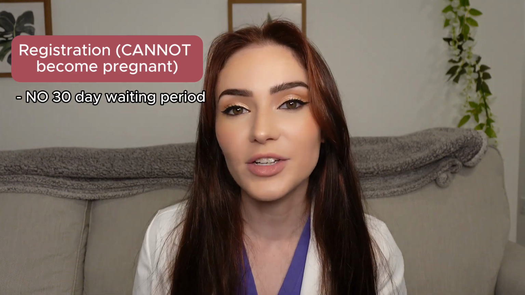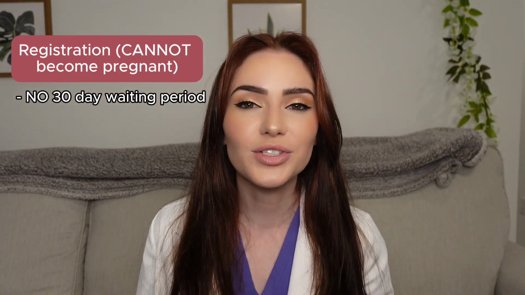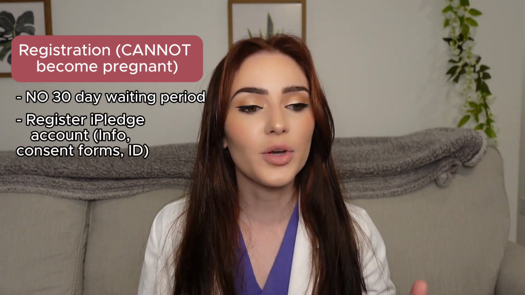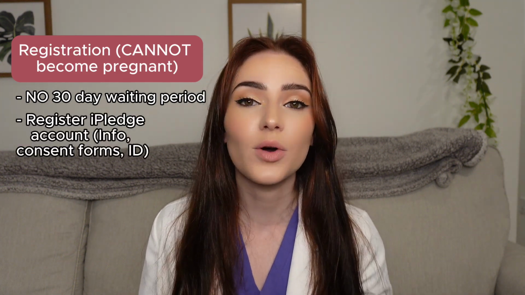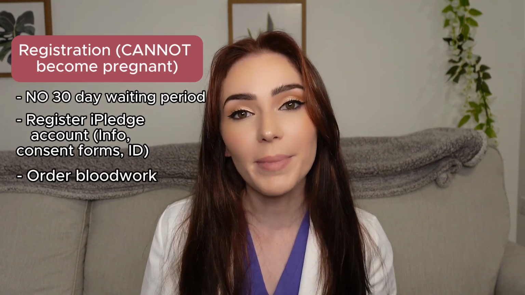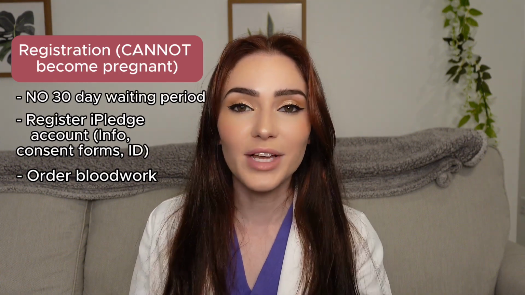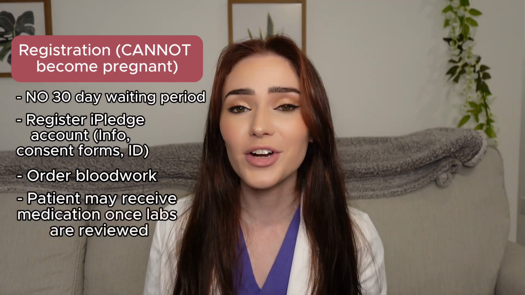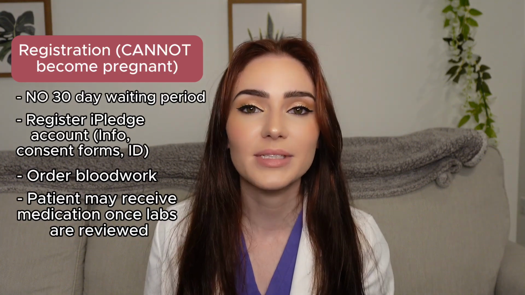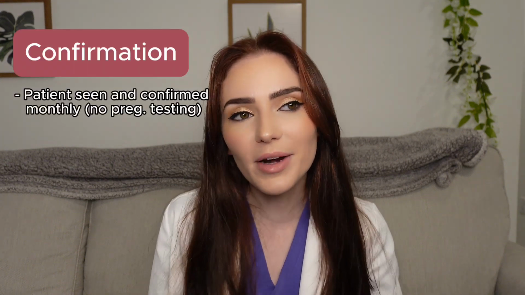So let's say we have a biological male patient in our clinic today. Same sort of process: he's going to register in Ipledge, sign all the consent forms, and get his own unique Ipledge ID. The same labs are going to be ordered for that patient, and the difference here is that once those labs are received and reviewed, the provider can go ahead and send the medication out to the pharmacy and notify the patient. So much easier. That patient's next visit is going to be once the patient has completed that first month of Accutane, so about a month later.